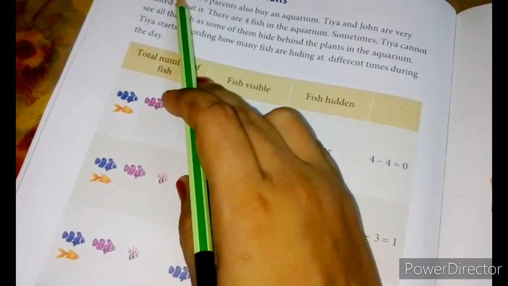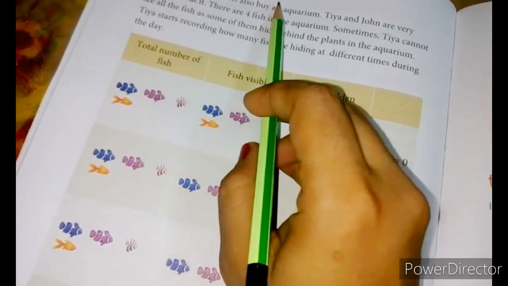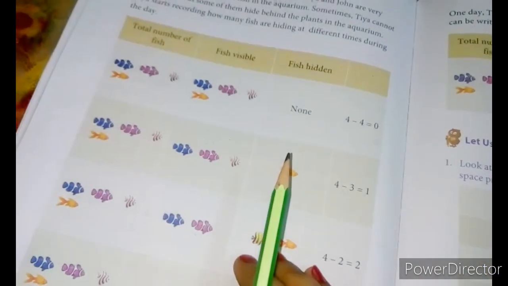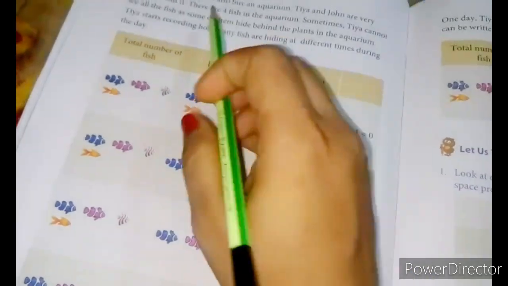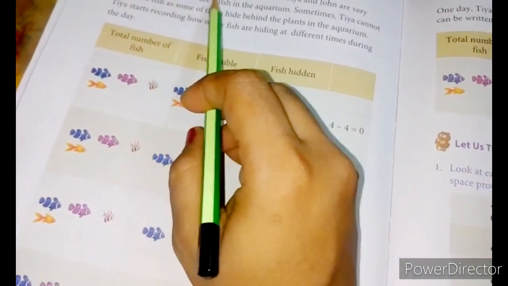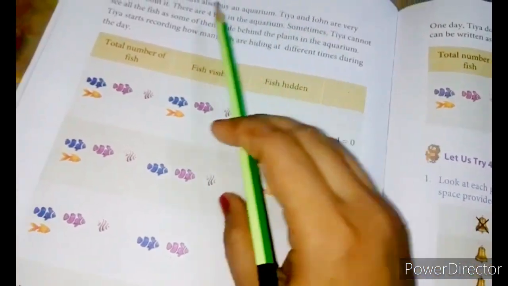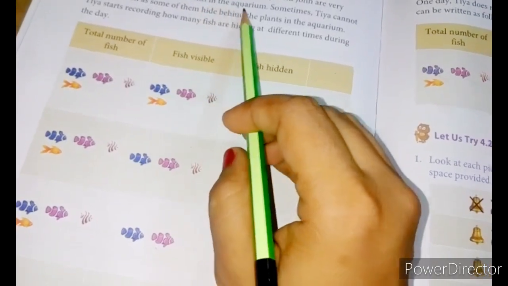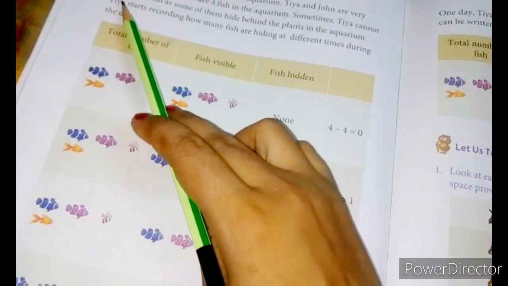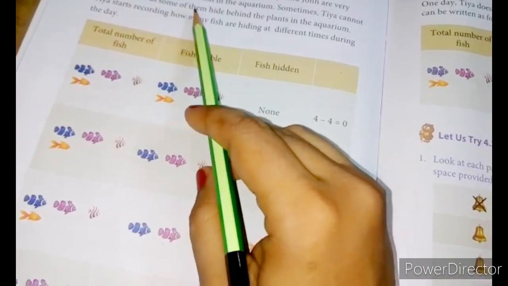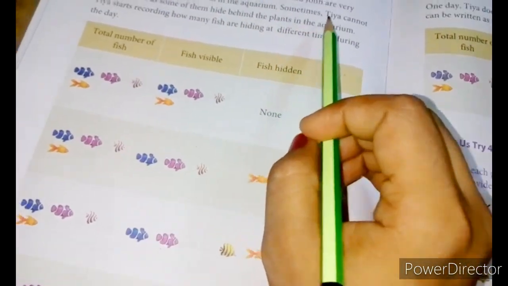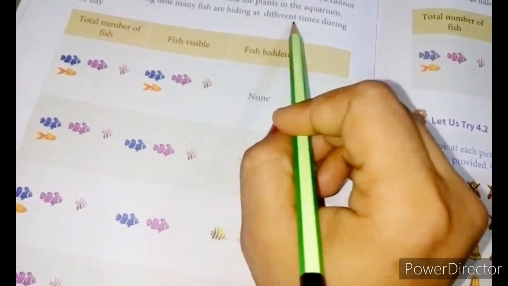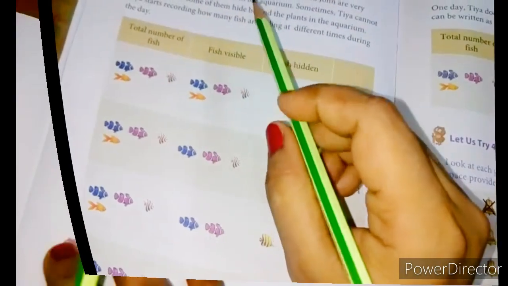Now students, we are going to learn about how to make subtraction combinations. Here is the picture. Please see this picture carefully, and follow me as I explain. Tia and John's parents also buy an aquarium. Tia and John are very excited about it. There are 4 fishes in the aquarium. Sometimes Tia cannot see all the fishes as some of them hide behind the plants in the aquarium. Tia starts recording how many fishes are hiding at different times during the day.